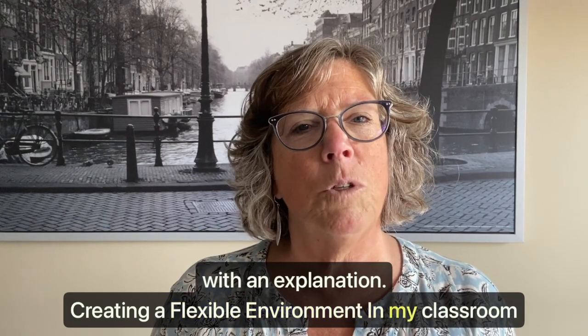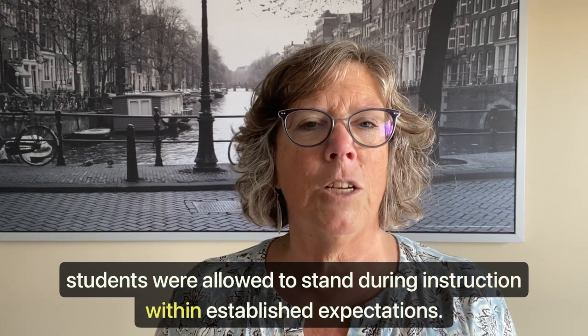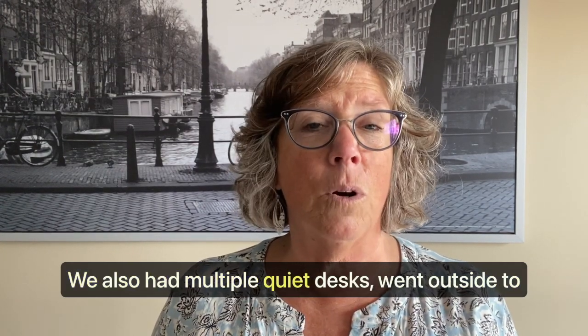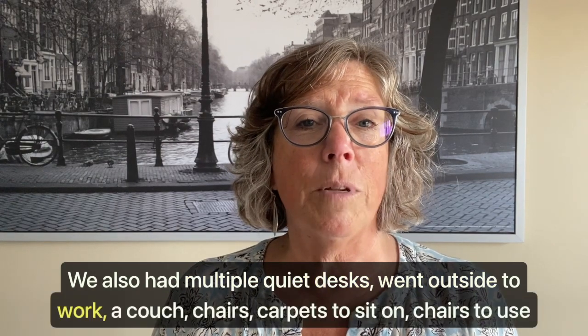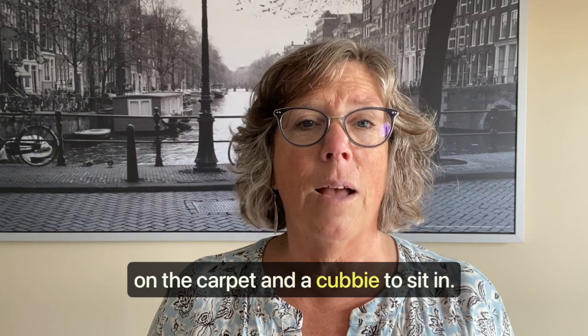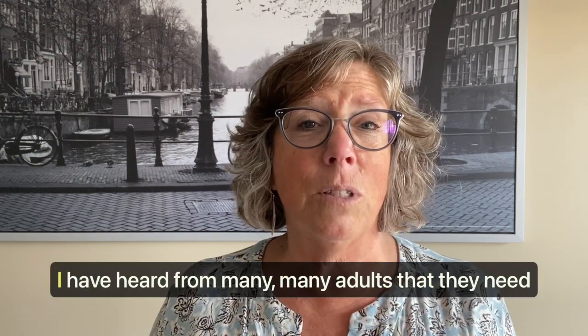9, consider creating a flexible environment. In my classroom, students were allowed to stand during instruction within established expectations. We also had quiet desks and went outside to work, had a couch, chairs, carpets to sit on, chairs to use on the carpet, and a cubby to sit in. We had clipboards, whiteboards, and we made murals together.